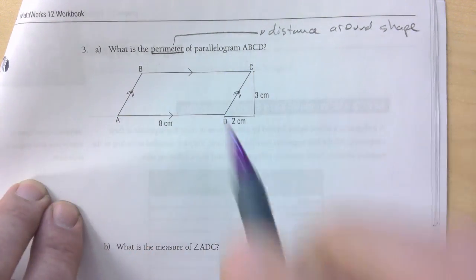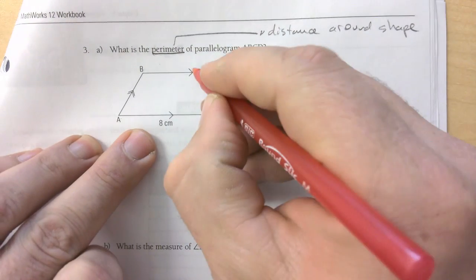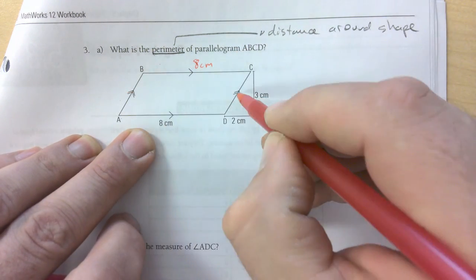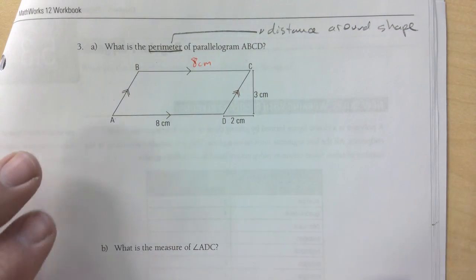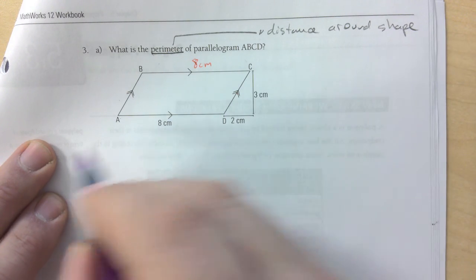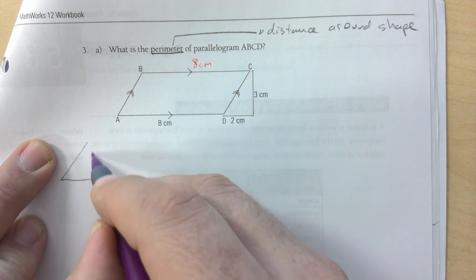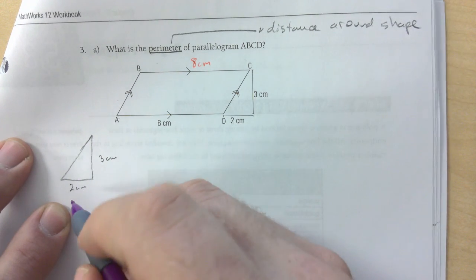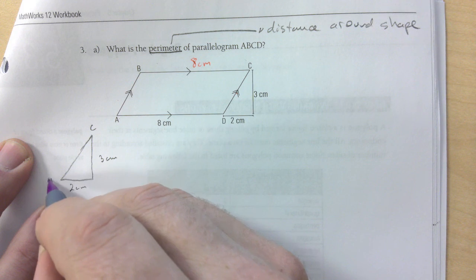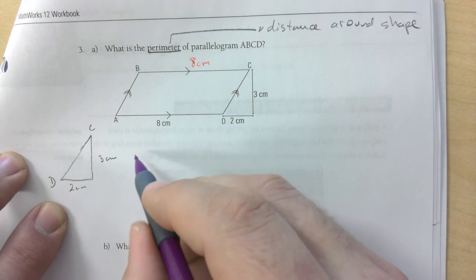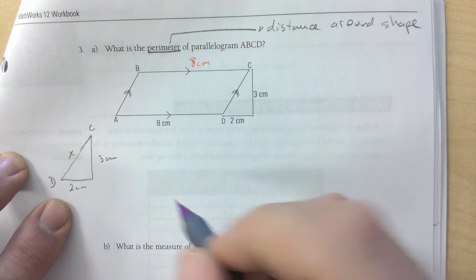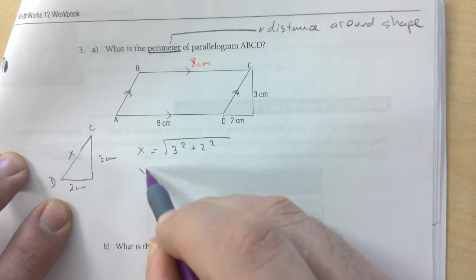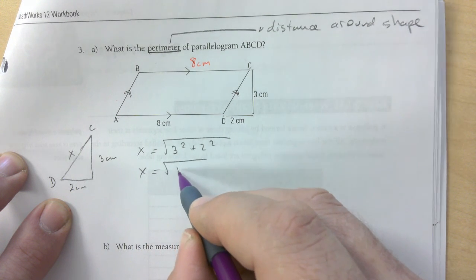Well, if this is 8, we know that this is 8. And we don't know these two sides. So we're going to figure out this one. This is 2. This is 3. Didn't we just do a 2, 3? And this is CD, which we're going to call CD, right? Or you can call this X if you'd like. X is equal to square root of 3 squared plus 2 squared. X is equal to square root of 13.